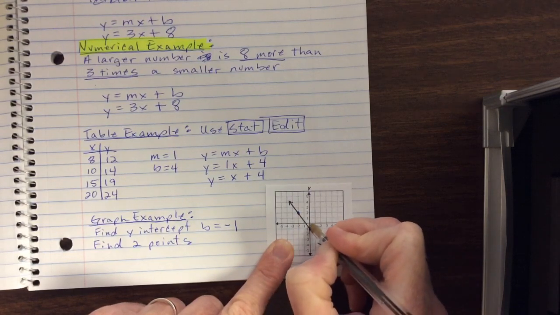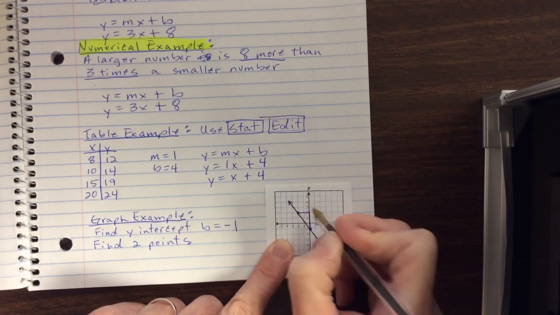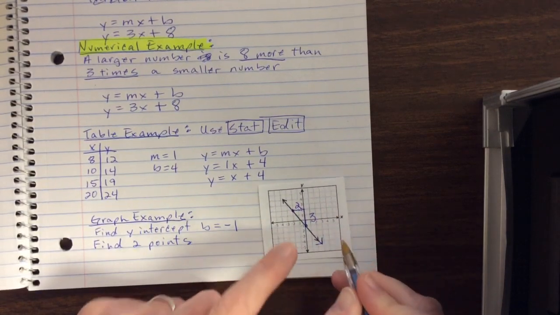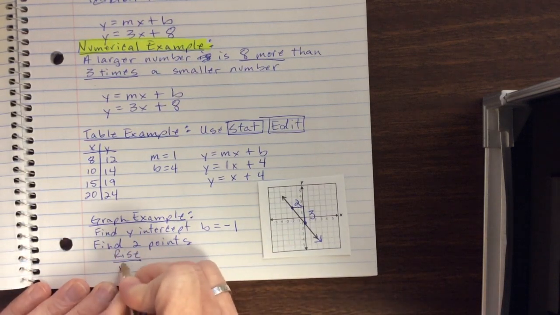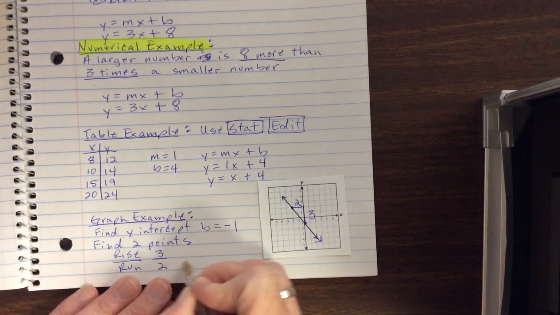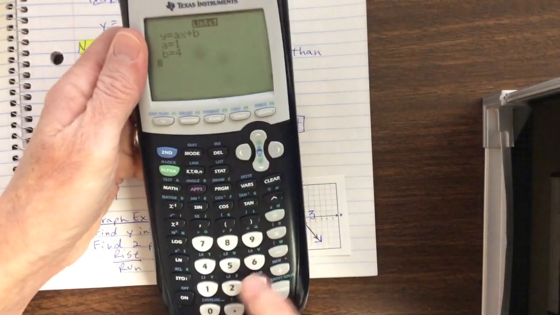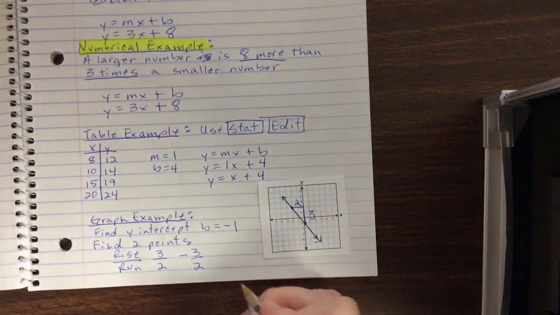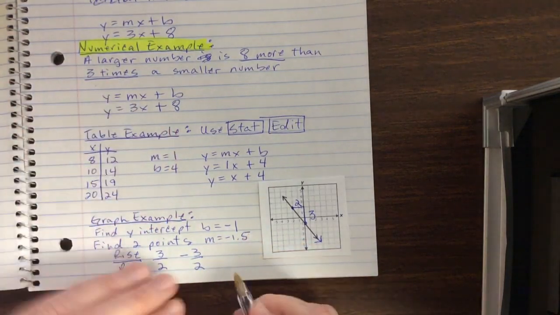So I'm going to rise 1, 2, 3. So I'm going to rise 3, and I'm going to run 1, 2. And I can see it's going down, so I know it's negative. Find 2 points and do my rise over run, and I can see that that is 3 over 2, and that would be a -3 over 2. If we put that in the calculator, we would get -3 divided by 2 and that is negative 1.5. So m equals negative 1.5.